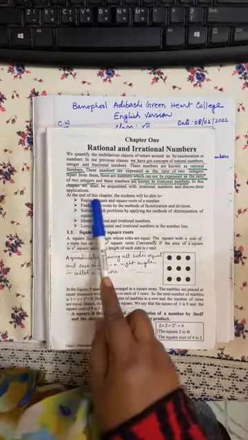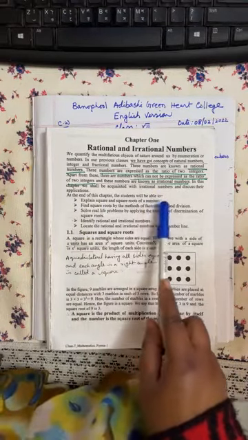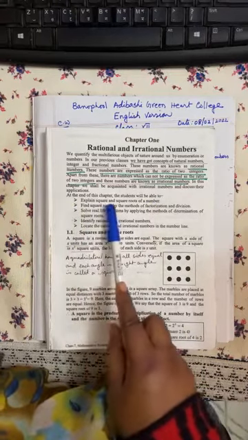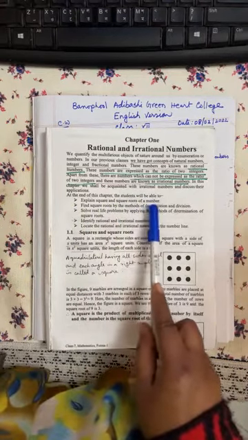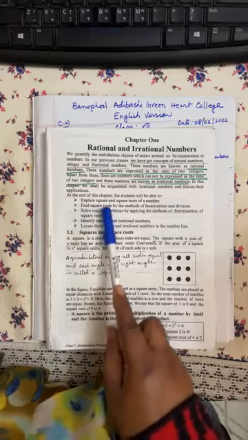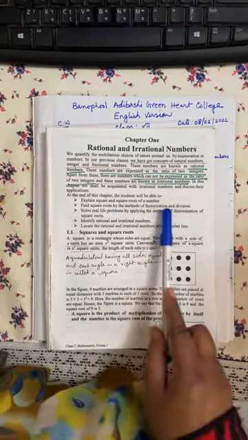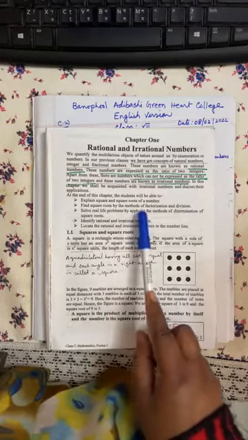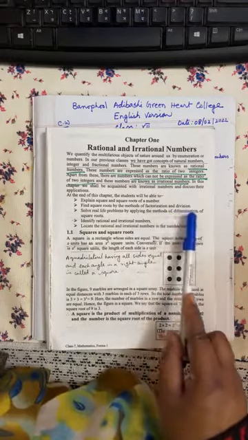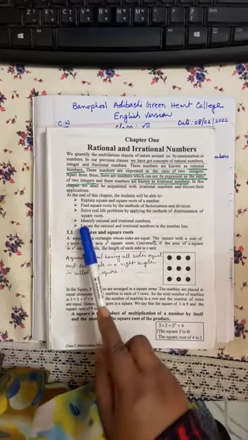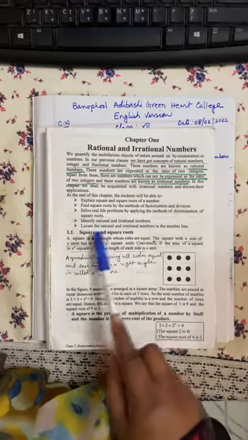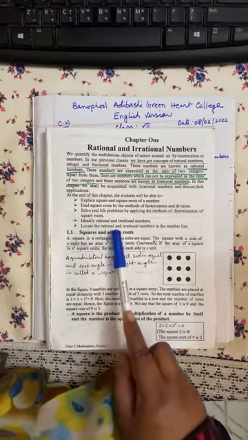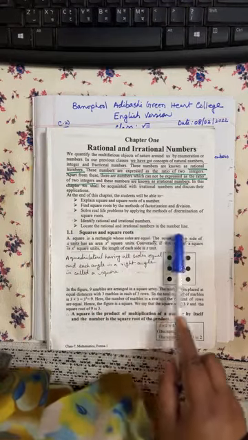At the end of this chapter, the students will be able to explain square and square roots of a number, find square roots by the methods of factorization and division, solve real-life problems by applying the methods of determination of square roots, identify rational and irrational numbers, locate the rational and irrational numbers in their number line.